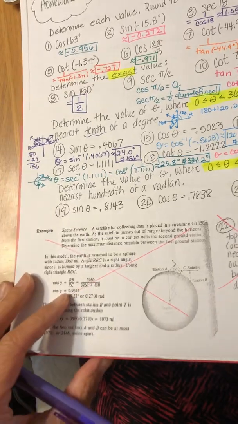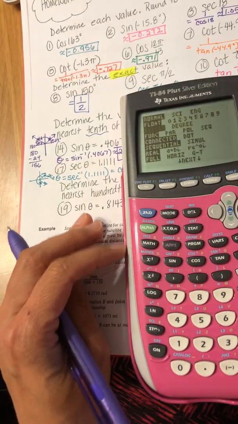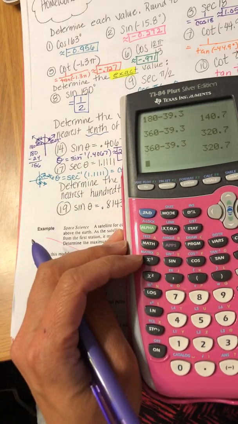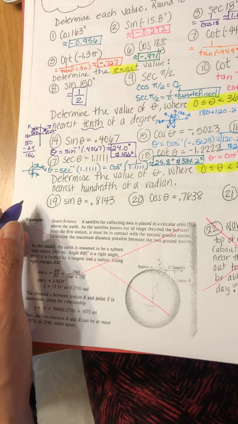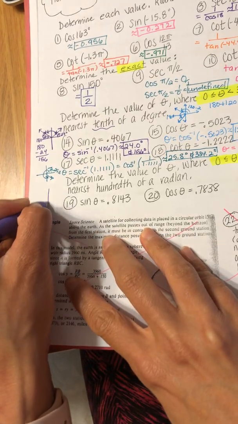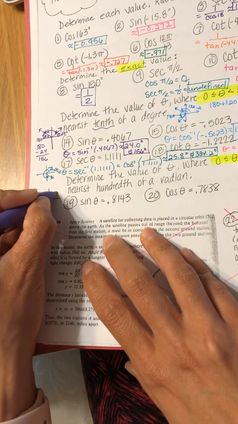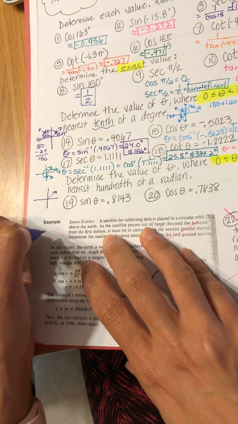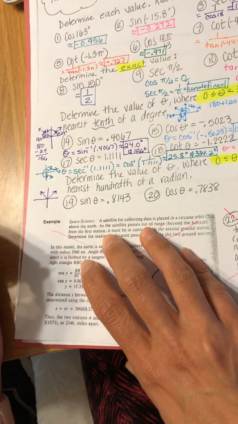So that means I have to switch my mode to radians in my calculator. Okay, so the sine is a positive 0.8143. So I know that sine is positive in the first quadrant, so I'm going to have an angle in here. And sine is positive in the second quadrant, so I'm going to have an angle in here.